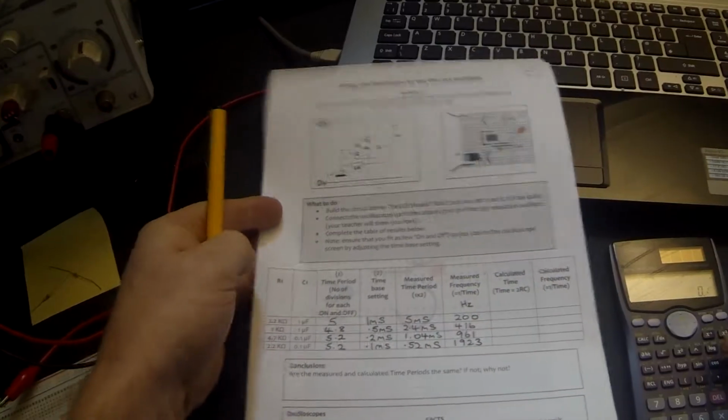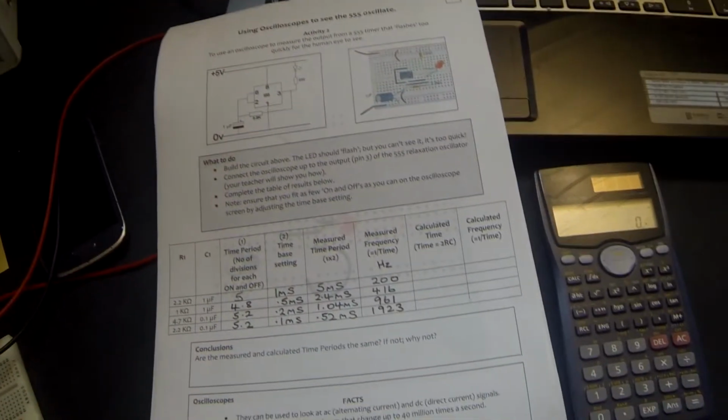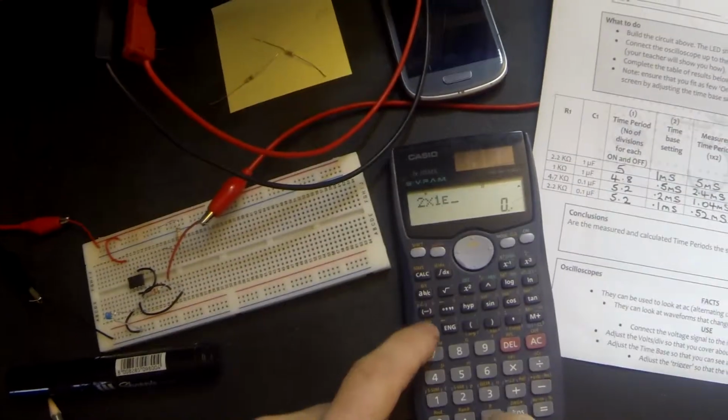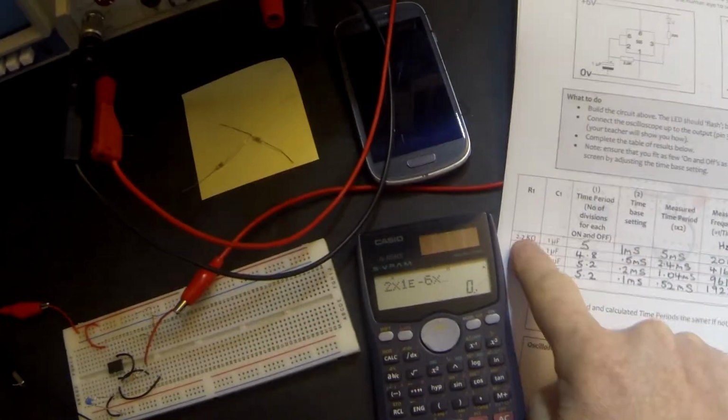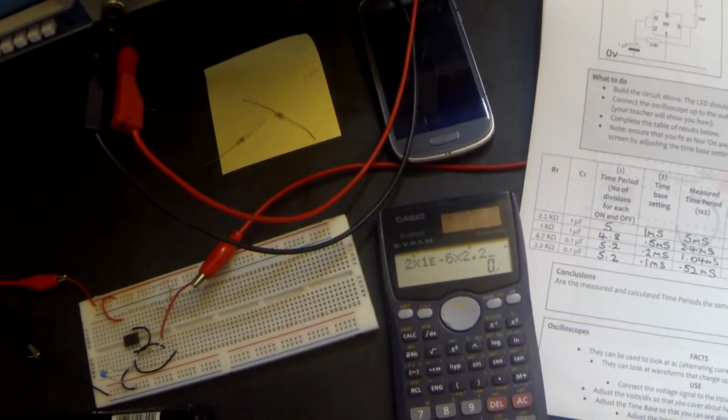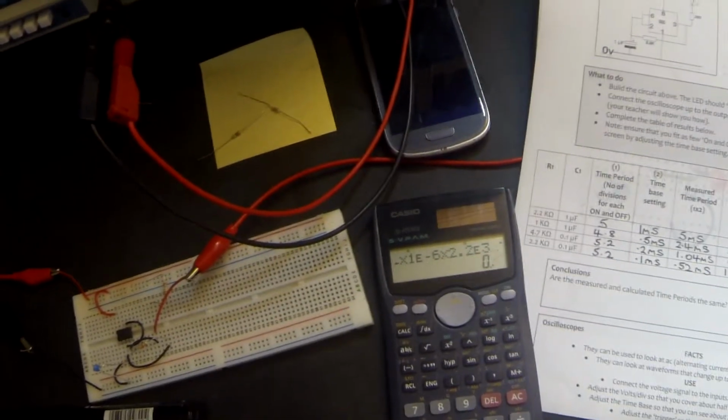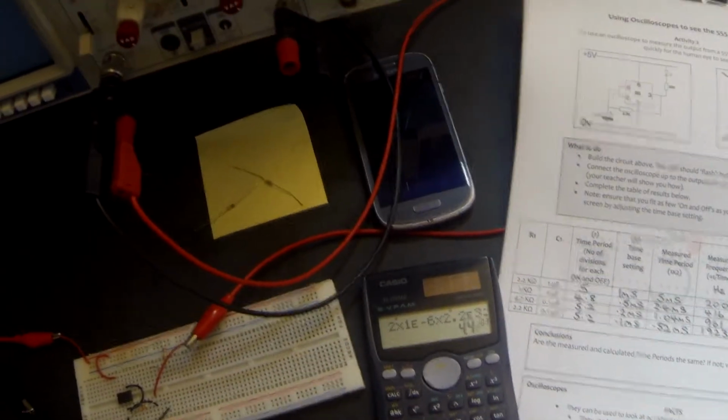Okay, let's have a look at the calculation that we do with this, so that we can check whether our circuit is accurate with what it should have been given those values. It's the same as we did in the previous tutorial. 2 times C, which is 1 microfarad, 1 exponent minus 6, times 2.2K, 2.2 exponent 3, equals, and that is our time.